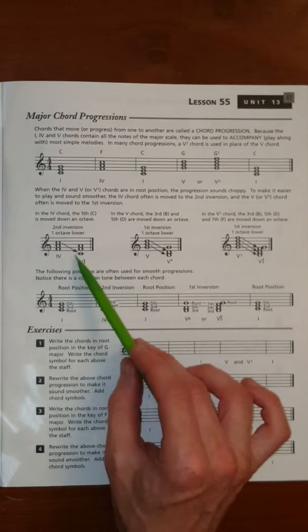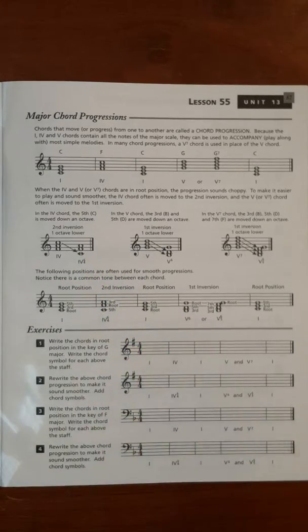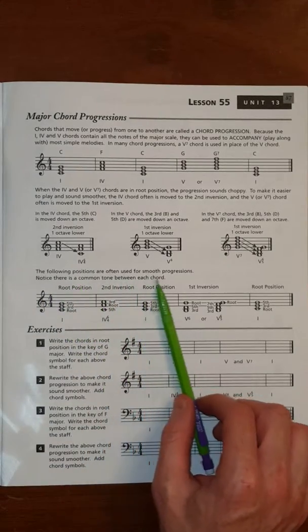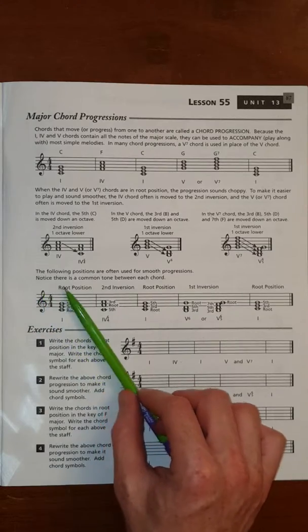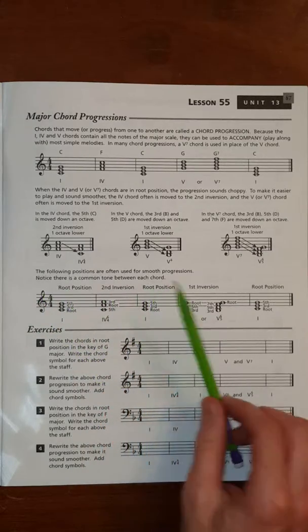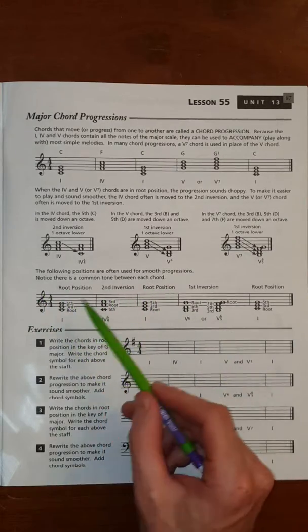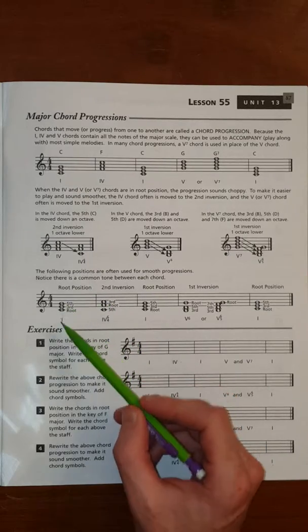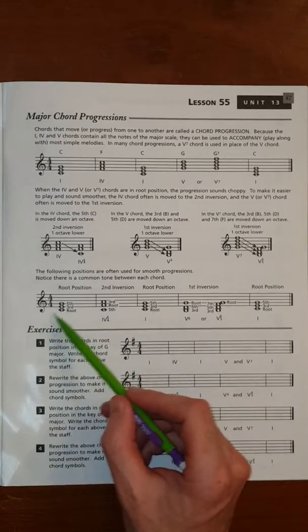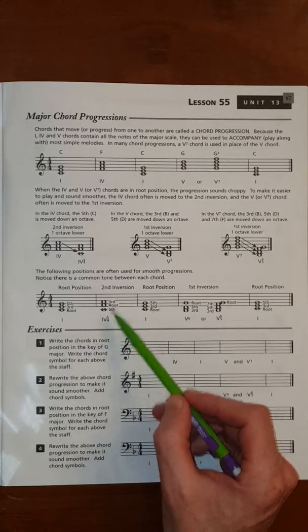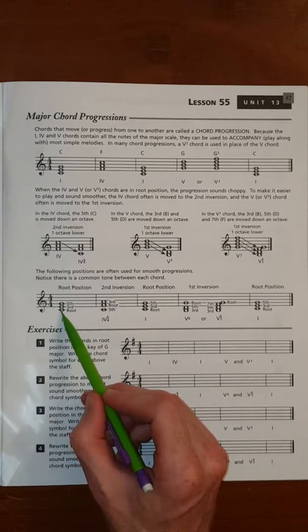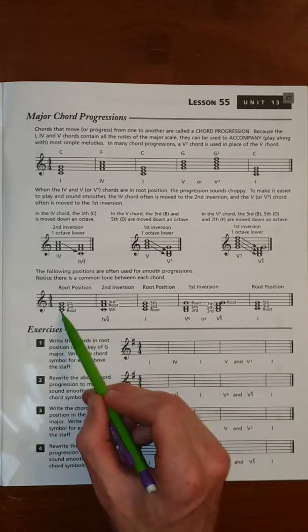Okay, second inversion, always built on the 5th. Root position, obviously always built on the root. Okay, the following positions are often used for smooth progressions. Notice there is a common tone in each chord. Okay, this is really important. Root position, look at, you've got C, E, G here. Now if you look here, you go to the 4 chord. It says 4-6-4, so this is your second inversion 4 chord. So notice that you have the C in common, right?